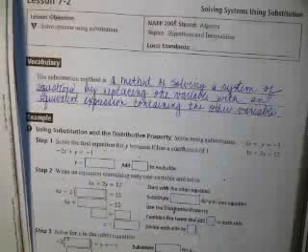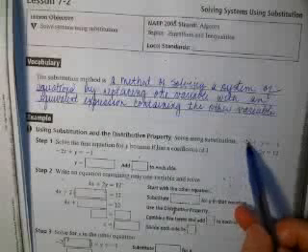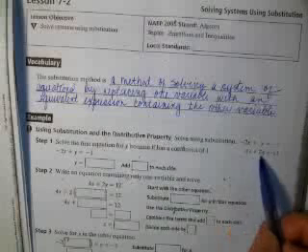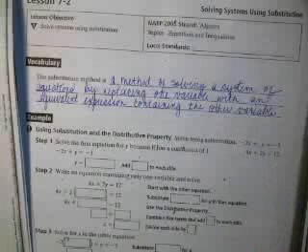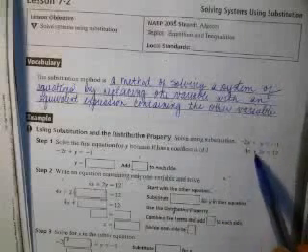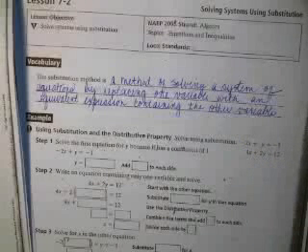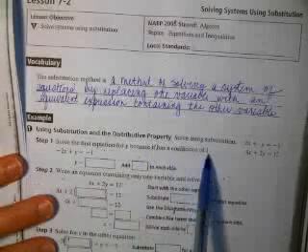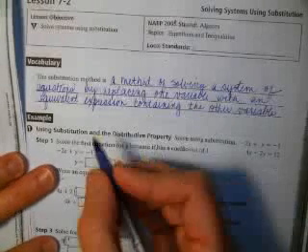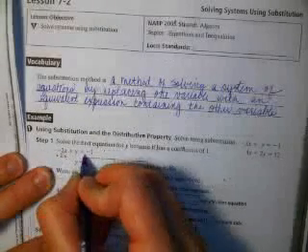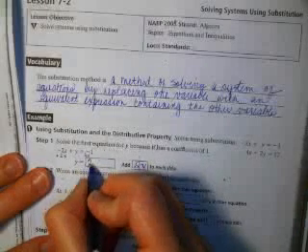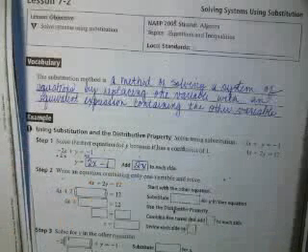Using substitution and the distributive property. So we have the two equations. Our system contains negative 2x plus y equals negative 1, and 4x plus 2y equals 12. Okay, what you want to look for, are there any of these variables that have a coefficient of 1? If there are, then usually that's where you want to start with this method. So solve the first equation for y because it has the coefficient of 1. So what we're going to do, we're going to add 2x to each side, and we're going to end up with y equals 2x minus 1.